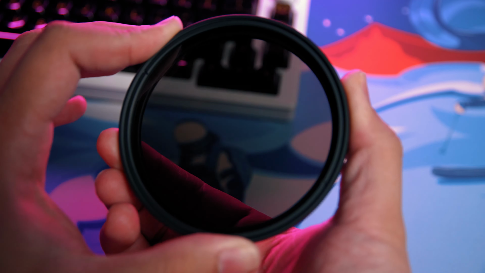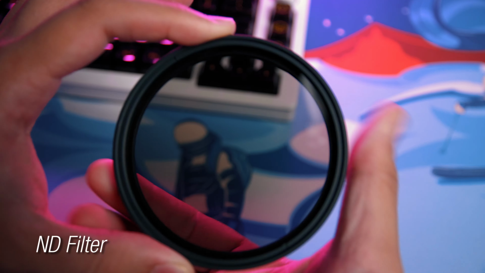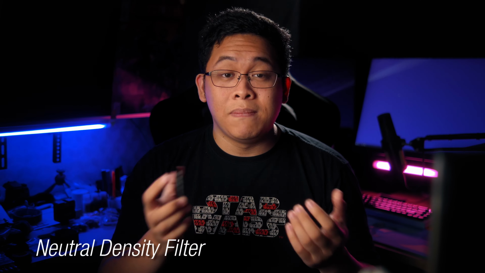What these are basically shades, so they basically darken the image that you put in front of your camera. It's called an ND filter. It stands for neutral density filter. What does it mean by neutral density? It doesn't color your image. So if you put this in front of your lens, it doesn't put a tint of green or a tint of orange into your image, basically.